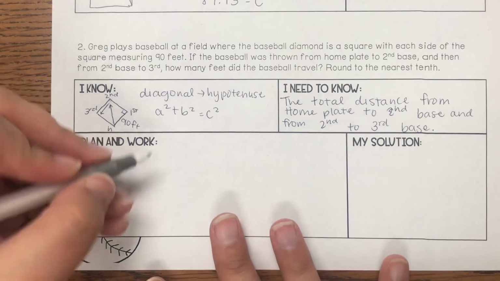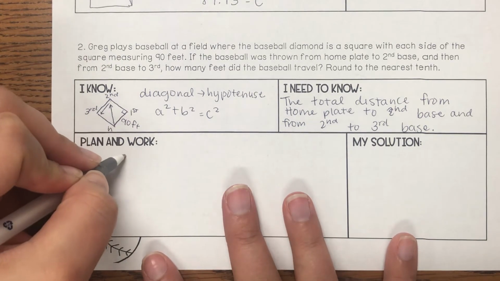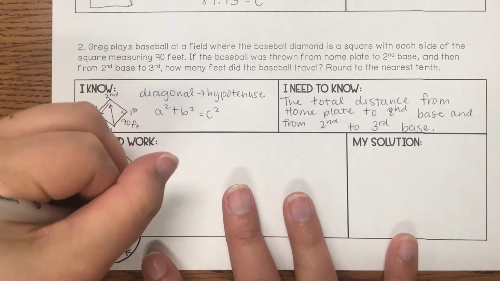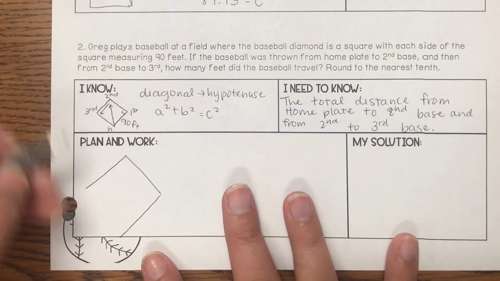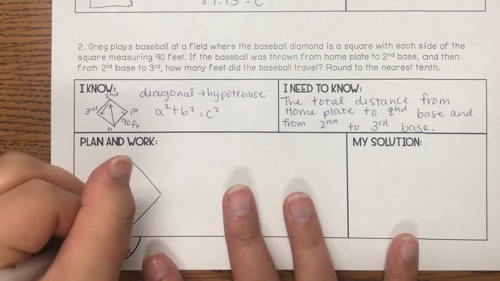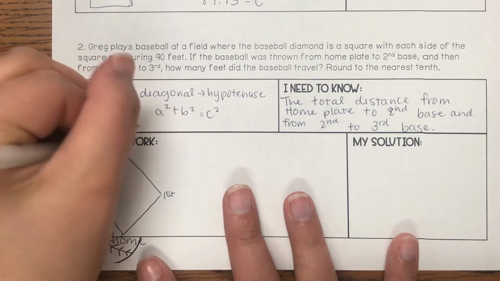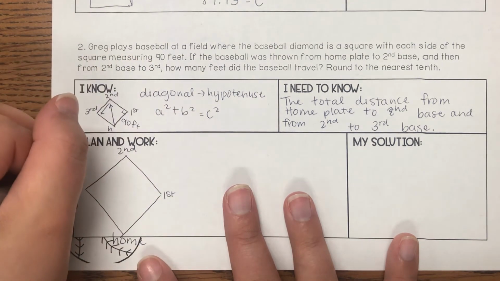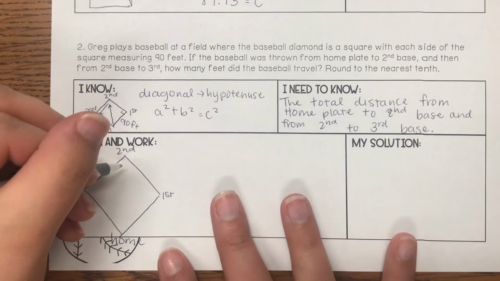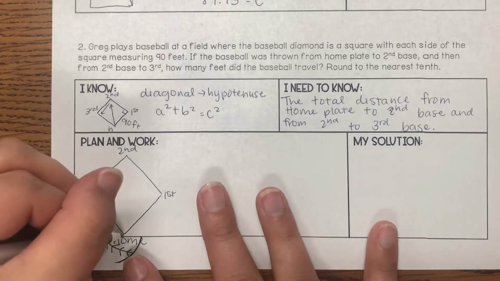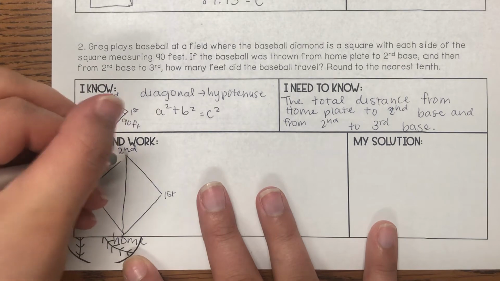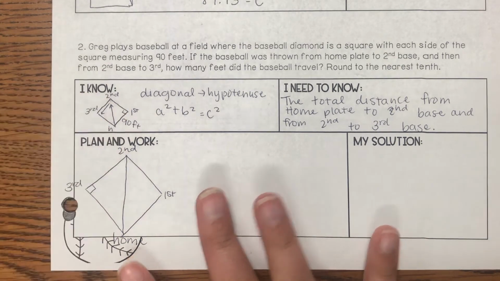Okay, so I'm going to draw my baseball diamond a little bigger so we can have a better look at it. Remember, this is home, first, second, and third. I know that I'm going to be throwing from home to second, and that creates a right triangle.